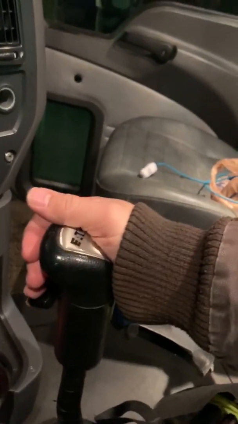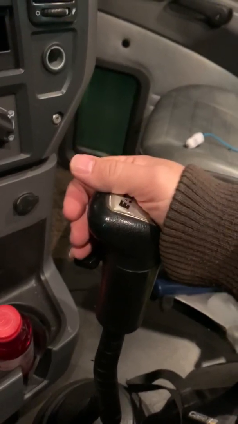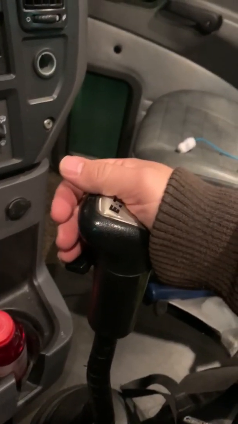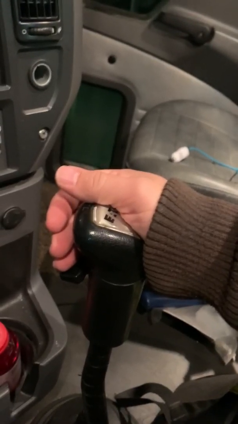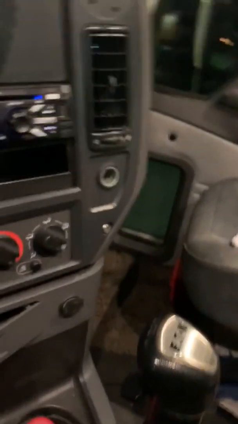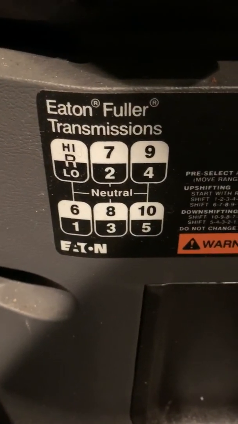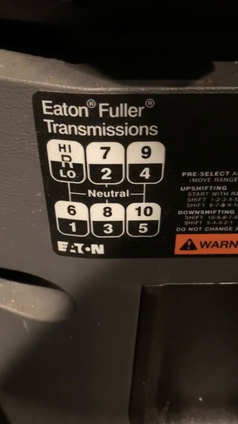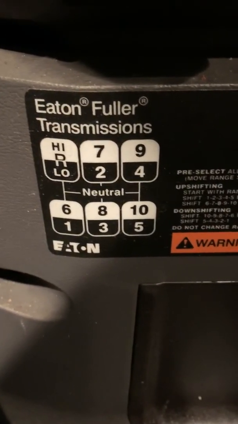So I'm going to go through it one more time for people that really don't understand how to drive it. For people that do, that's great. A lot of people have been confused, and I'm just trying to help people out here. So like I said, I know it's hard to remember. There you go. If you need to take a picture of that or whatever, that's exactly your gear pattern right there, and that's the way it'll be in all 10 speeds.